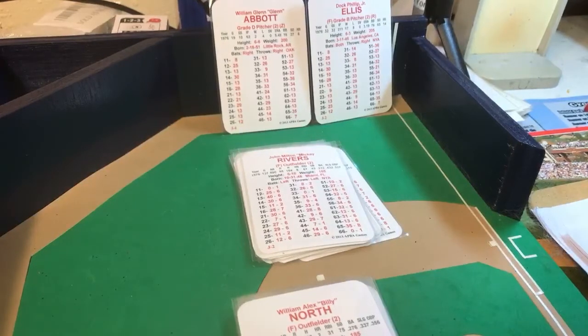We can get started. This is the first game we've ever rolled on the first season and the first game that we bought and we played. So it's nostalgia, a lot of nostalgia involved here.